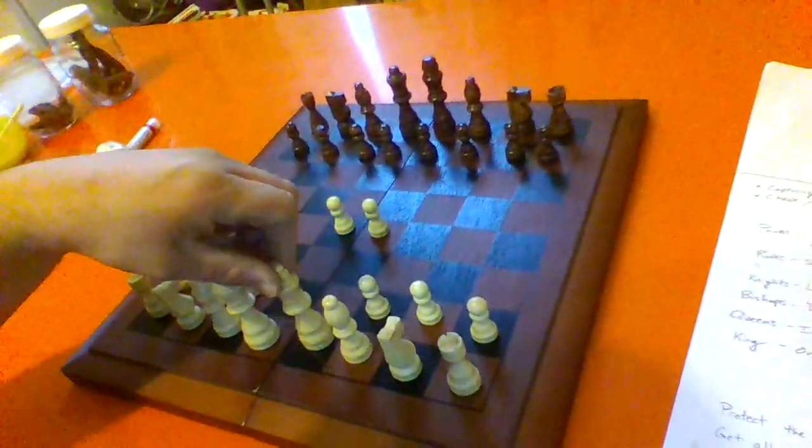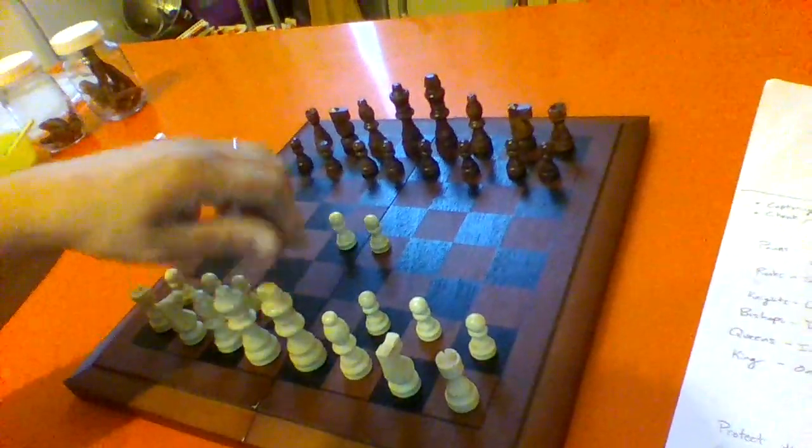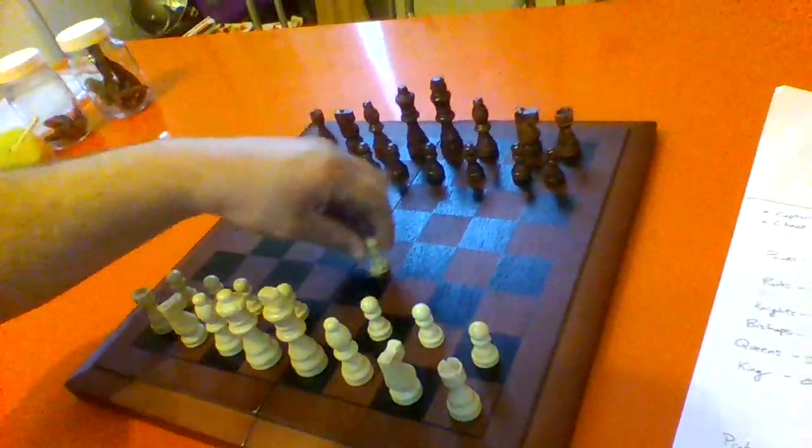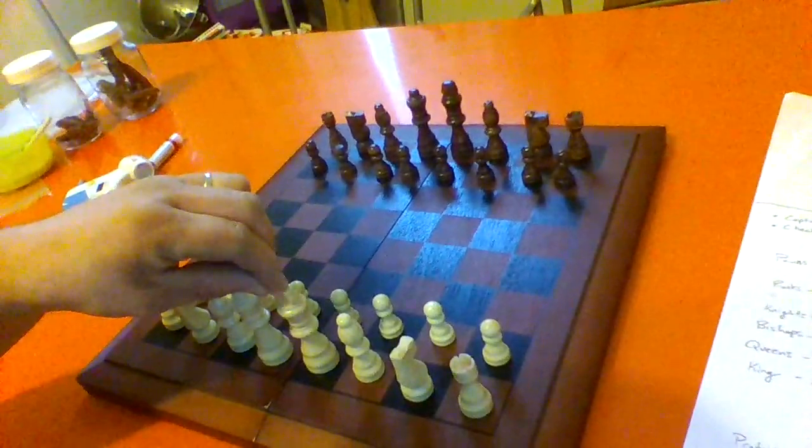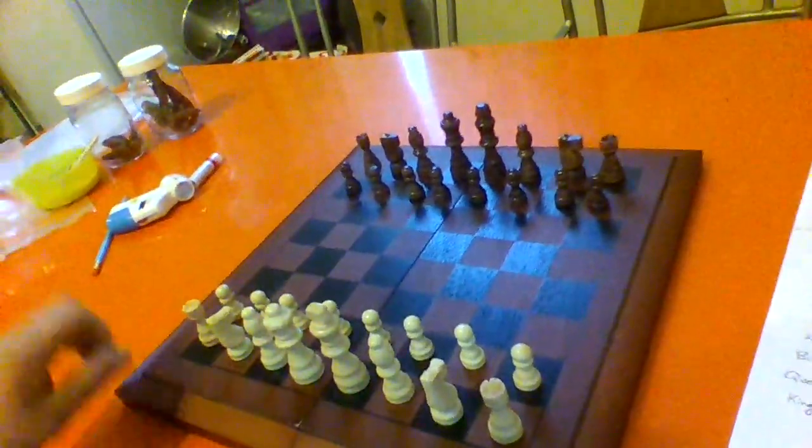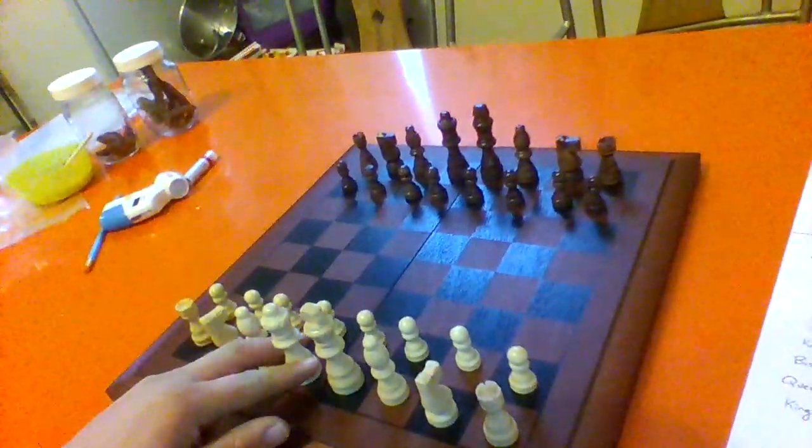That's a good protection pawn. It's probably our most important protection pawn. I'll get into that another time. But know that your king is the one that you're trying to protect. All the others, you'd like to get involved as soon as possible.